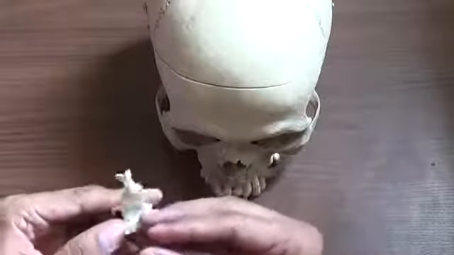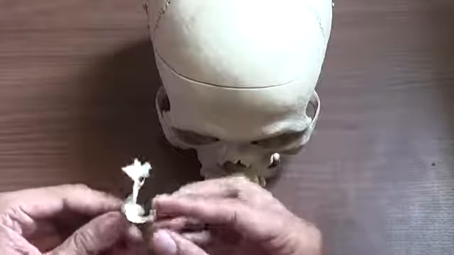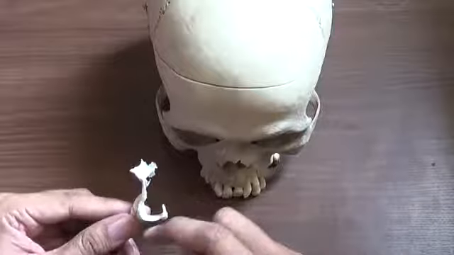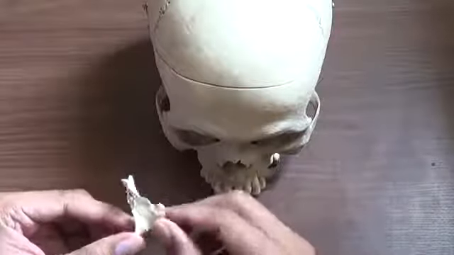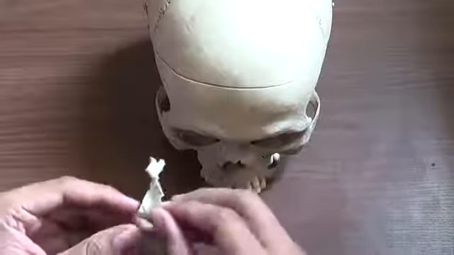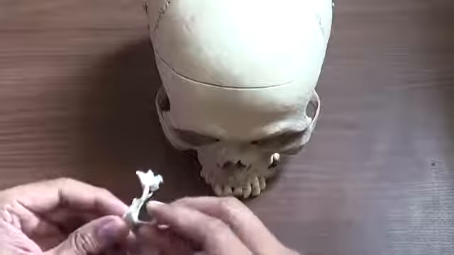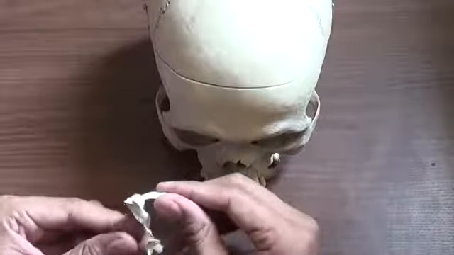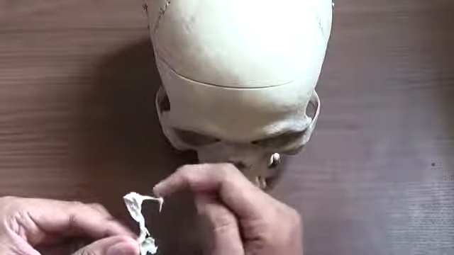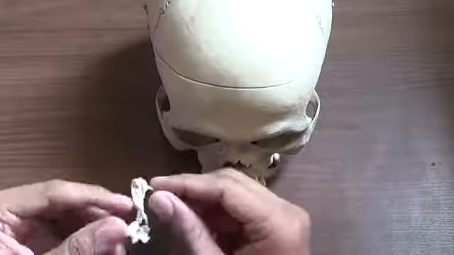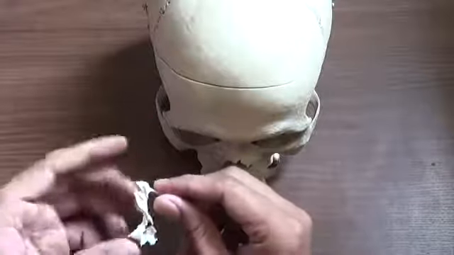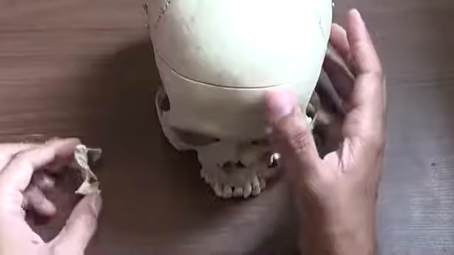Now it is again very thin, fragile bone. It is L-shaped, so you can easily identify it. This is the L-shaped palatine bone. It has got multiple processes, and you can see over here there is a horizontal plate, and this is the vertical plate, right. So where will you find the palatine bone?